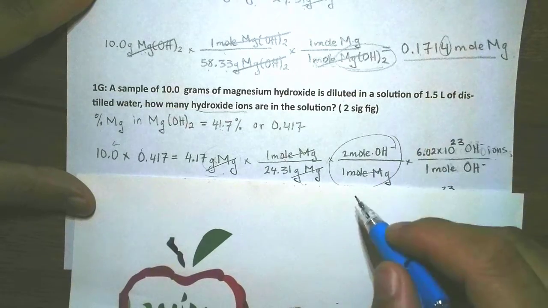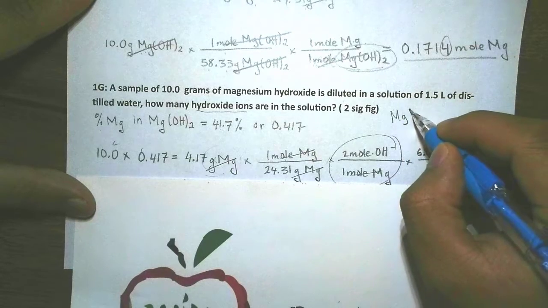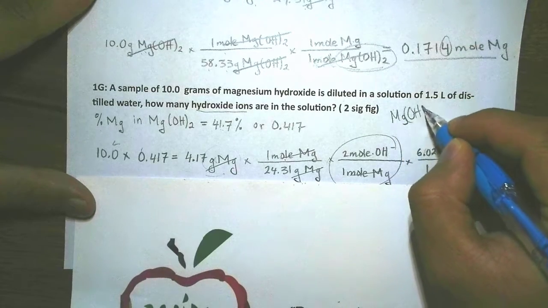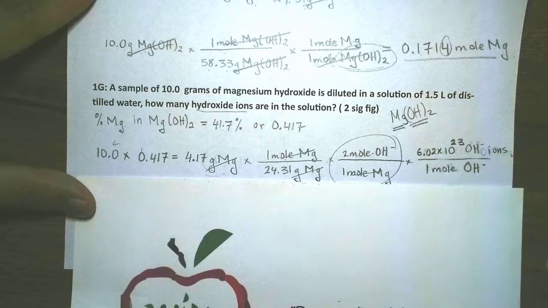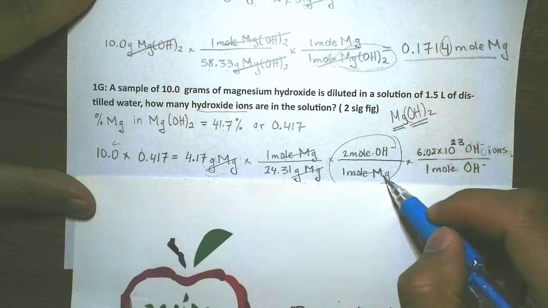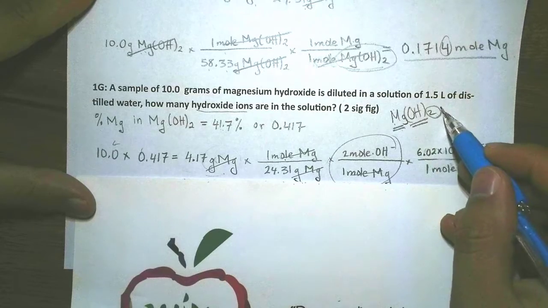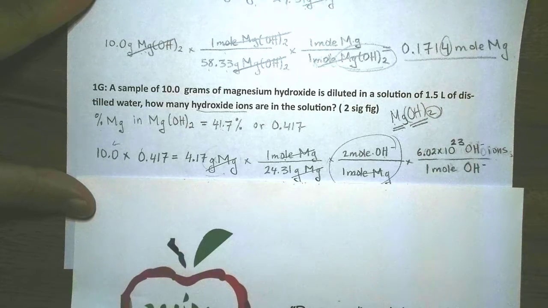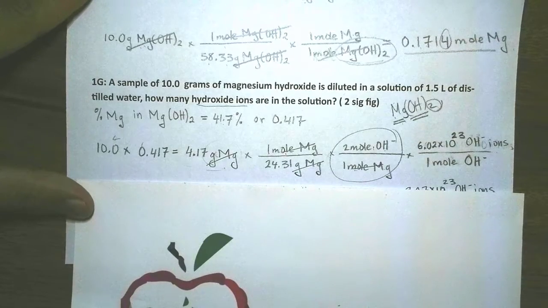And where do I get this mole ratio from? Go back to magnesium hydroxide over here. Notice how this is hydroxide and this is magnesium. And if we look at this in terms of magnesium, how many magnesium do we have? 1. And how many hydroxide do we have? 2, because of that 2 right there. As simple as that. And of course, mole of magnesium cancel out, give us mole of hydroxide.